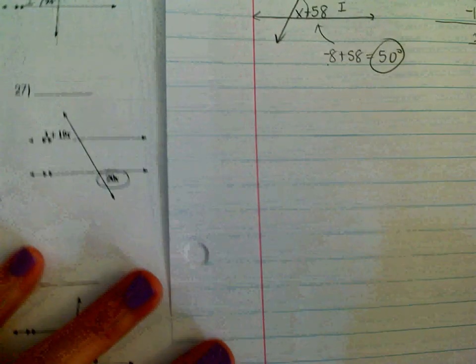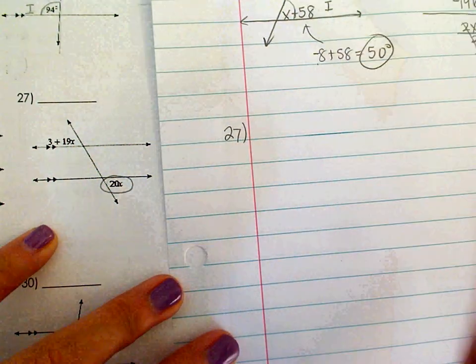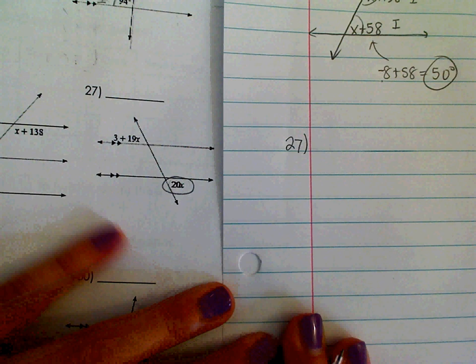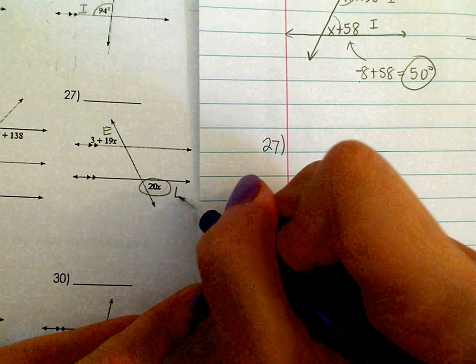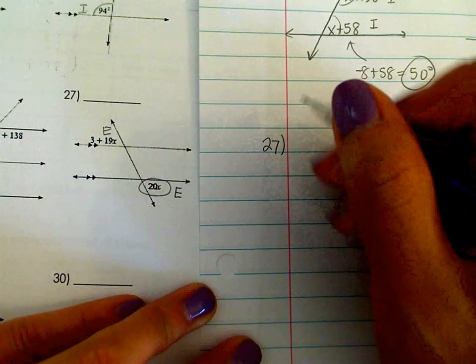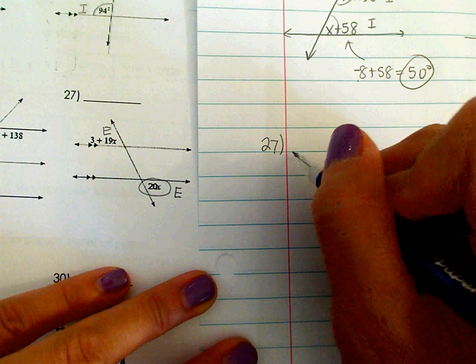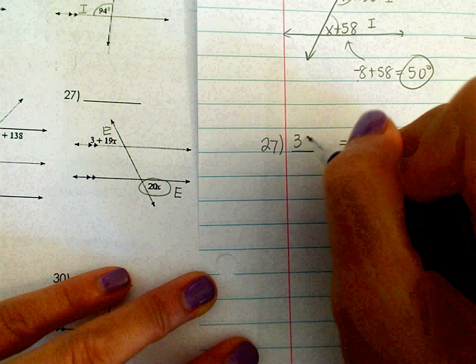So number 27. All right, okay, no extra lines, so we're good to go with this one. This one's in the exterior. This one's also on the exterior, but they're not on the same side. These are alternate exterior angles, which means they're not SSI or SSE, and they're equal to each other. So blank equals blank. 3 plus 19x equals 20x.